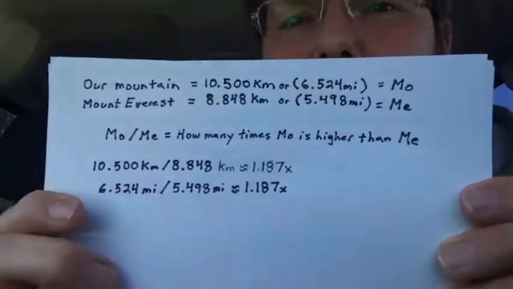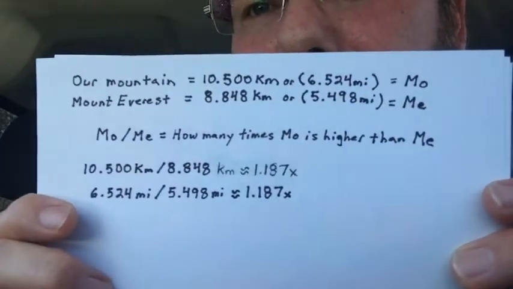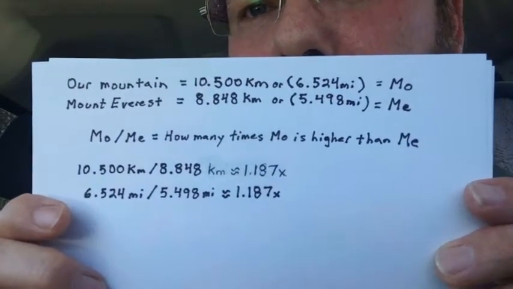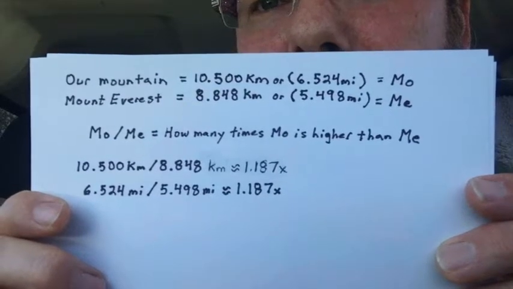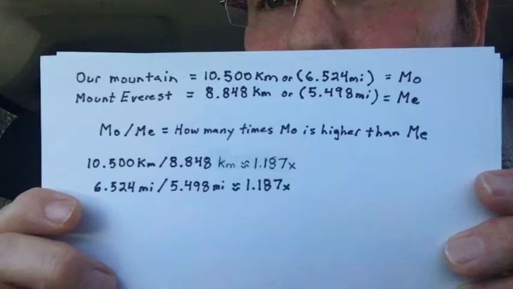So our mountain is 10.5 kilometers, or 10.500 kilometers if we draw out our significant figures, which is about 6.524 miles, which in this case is going to equal our MO. Mount Everest is equal to 8.48 kilometers, or 5.498 miles, or our ME.